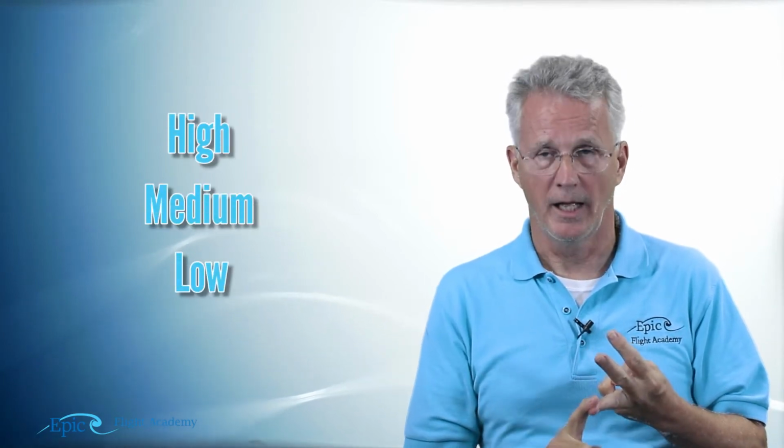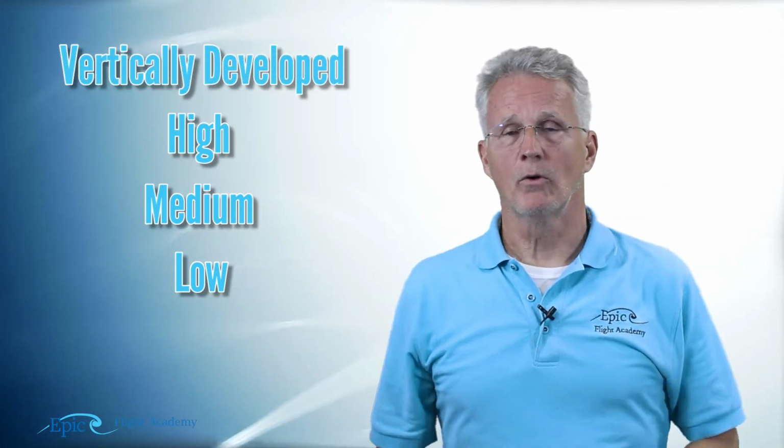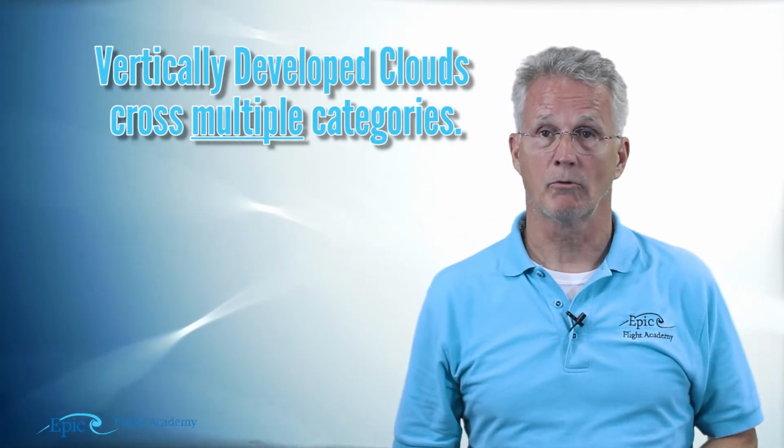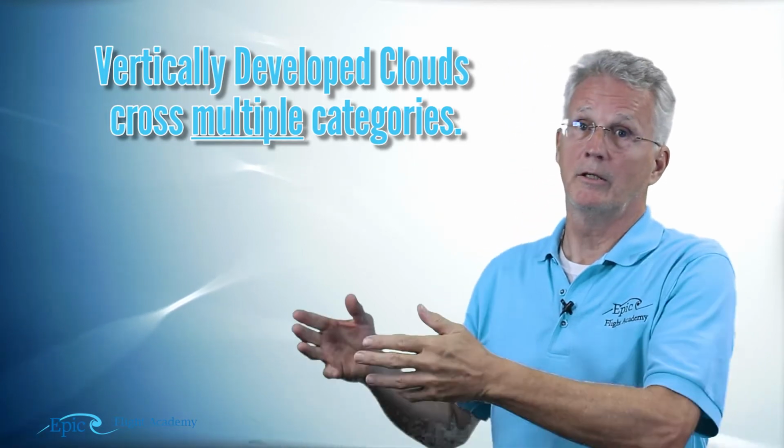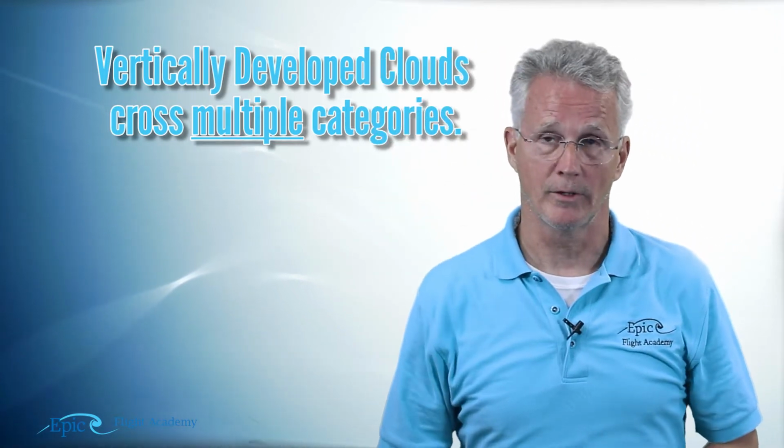Now, what about those clouds? We talk about cloud forms and cloud categories. First of all, let's start with cloud categories. We categorize clouds into four categories: low, medium, high, and vertically developed. That fourth category for vertically developed is because the vertically developed clouds cross the low, medium, and high categories.